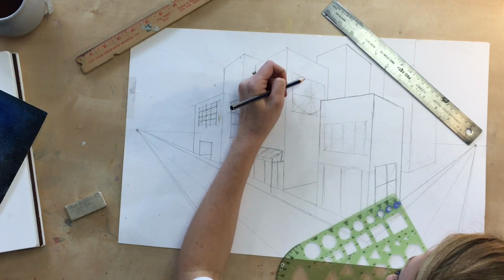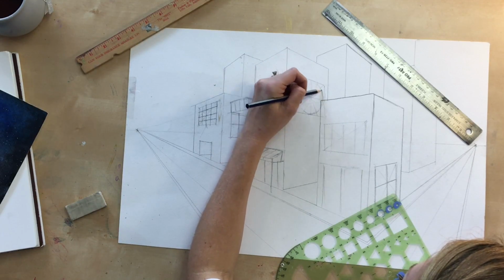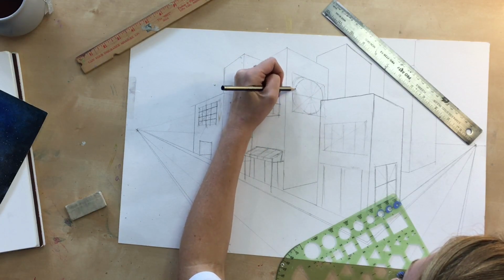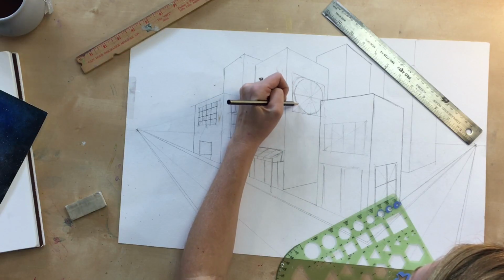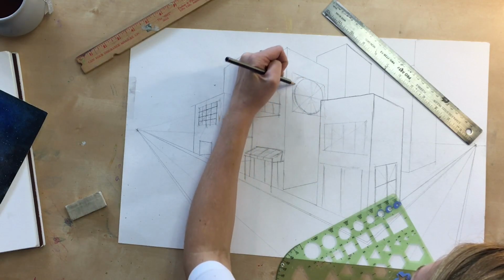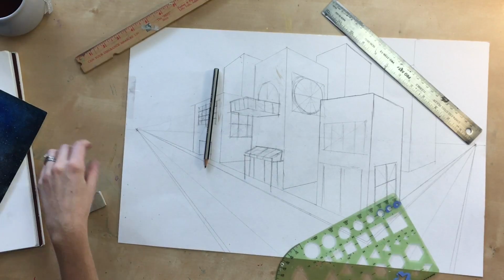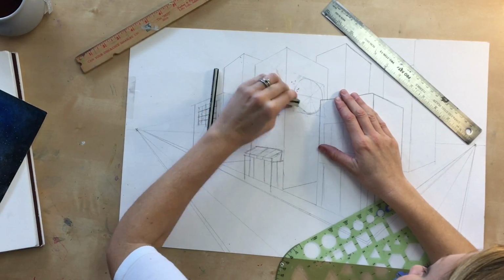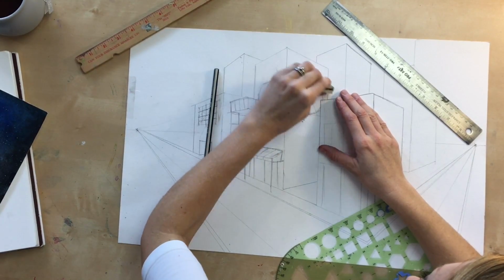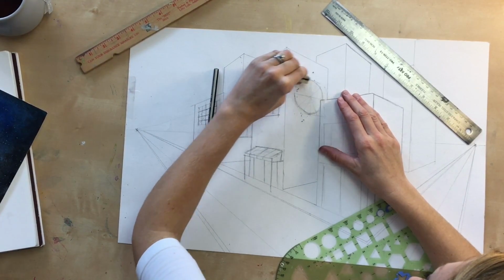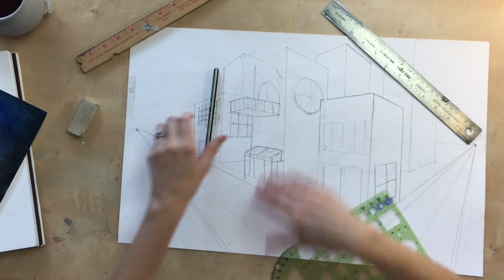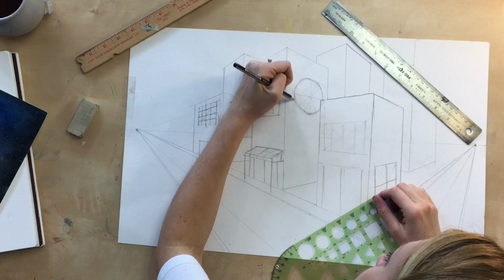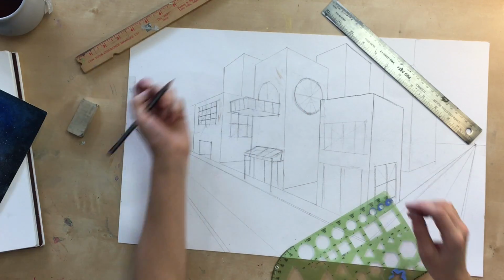And basically, so you're going to try to make a circle if it's into the square. Make sure I have a clean eraser. So there's that.